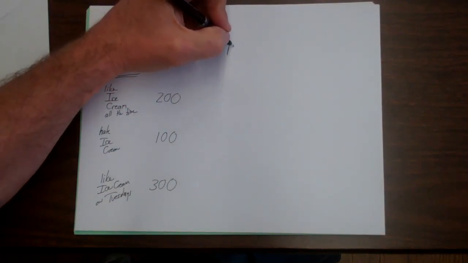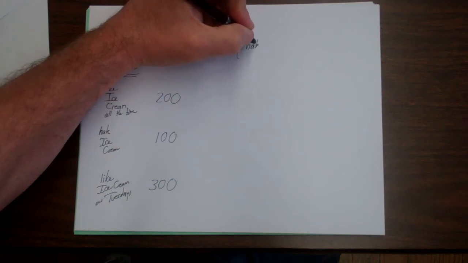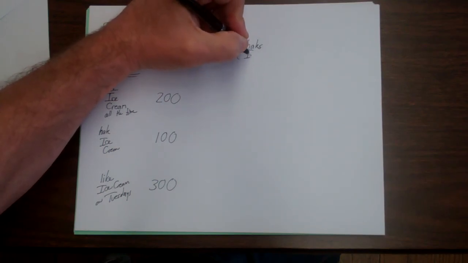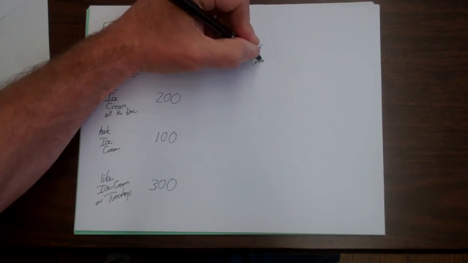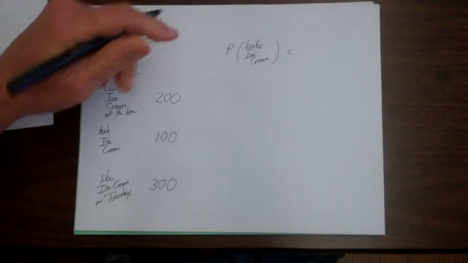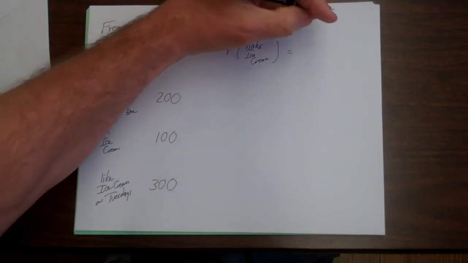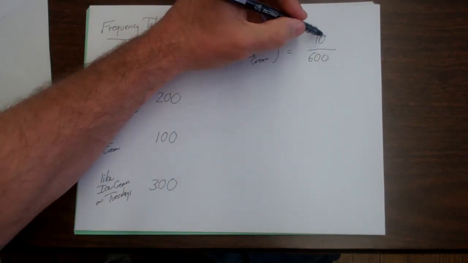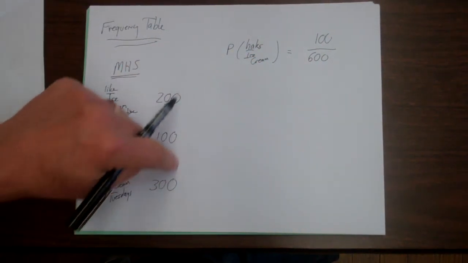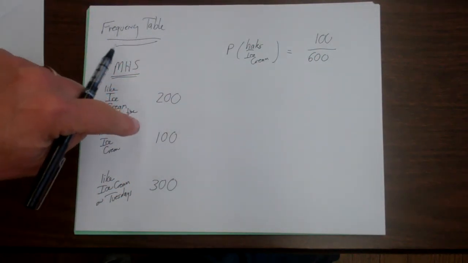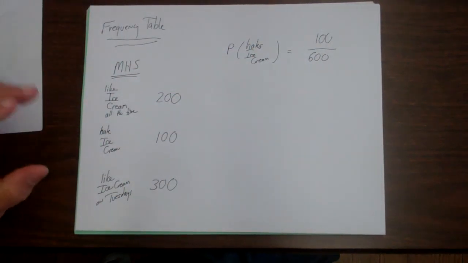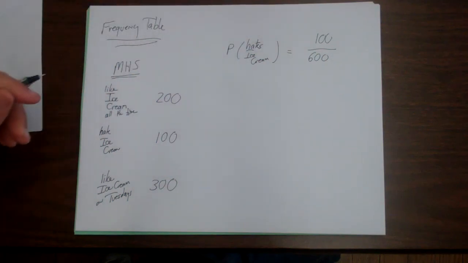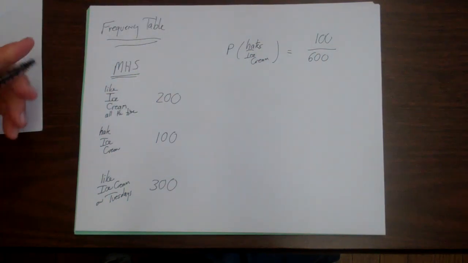Well, then you could do a simple event. The probability that someone hates ice cream is easy enough. The total is 600, and the number that hate ice cream is 100. So you just take all the people, which is 600, and of all the people, how many hate ice cream? 100. I know this is not a realistic problem because almost no one hates ice cream.